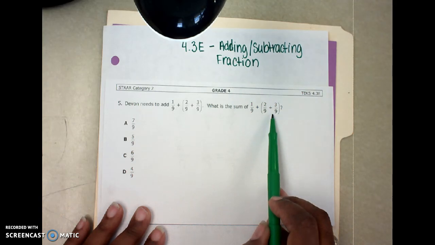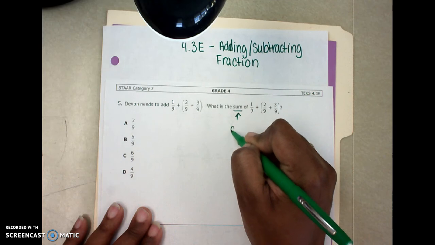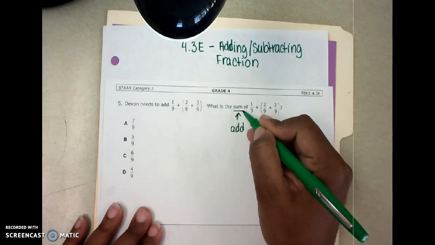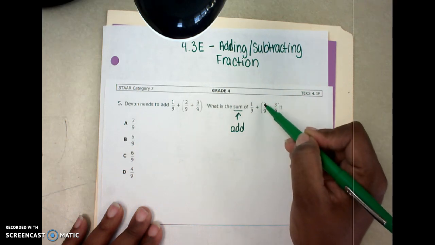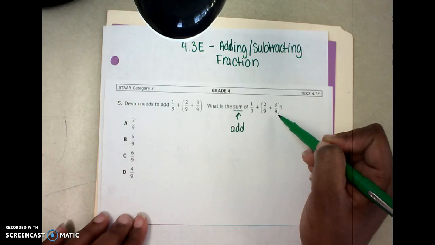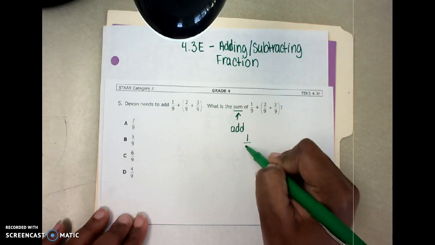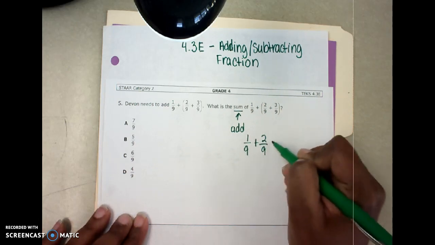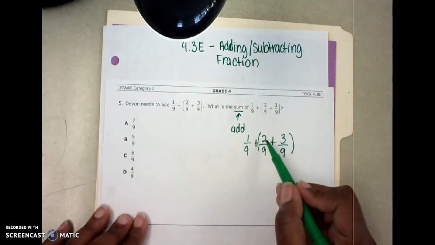Okay. So, again, I see a word here, sum. What does sum mean? Sum is the answer to an addition problem. So every time you see that word sum, you should think add. And I am adding 1/9 plus 2/9 plus 3/9. So now I'm looking here at my answers. I'm adding 1/9 plus 2/9 plus 3/9. And I have these parentheses.